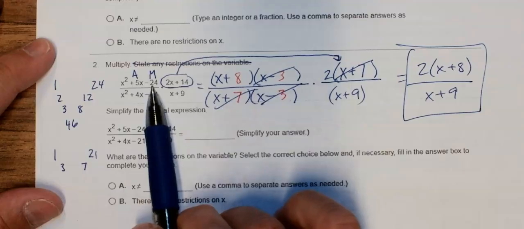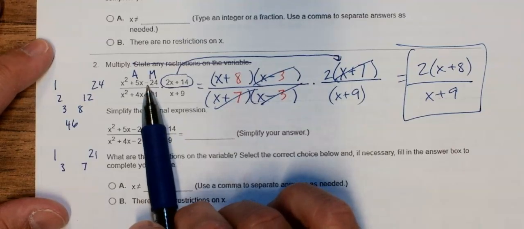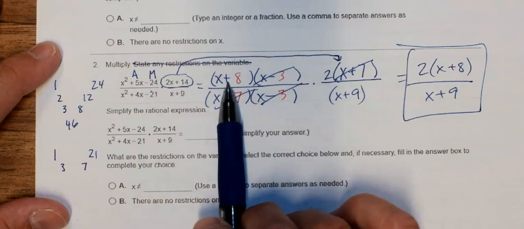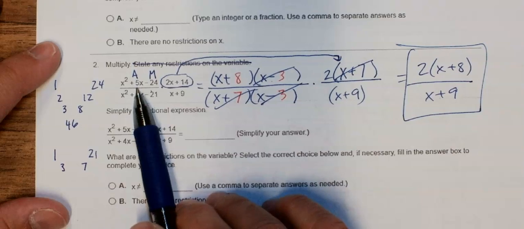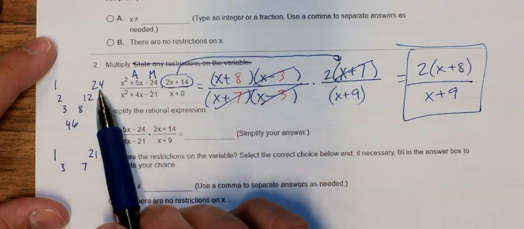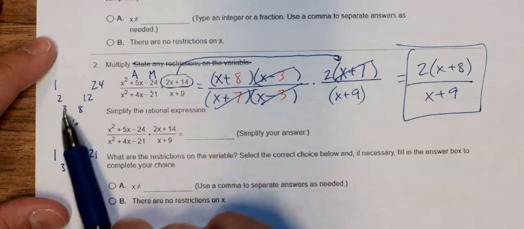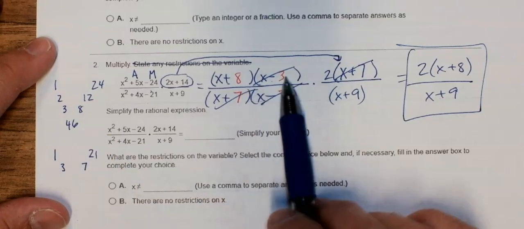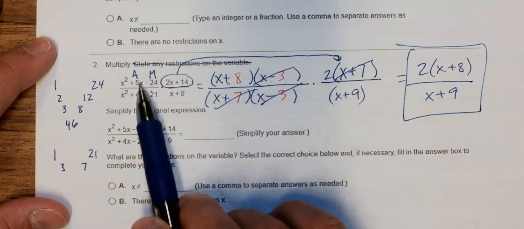And you can start thinking about what multiplies to 24, and -24. If it multiplies to a negative, you've got to have one plus and one minus. And then adds up to 5. So I wrote out the factors over here: 1 and 24, 2 and 12, 3 and 8, 4 and 6. And obviously the 3 and 8 combo is the one that works. 8 being positive, 3 being negative, that adds up to 5.